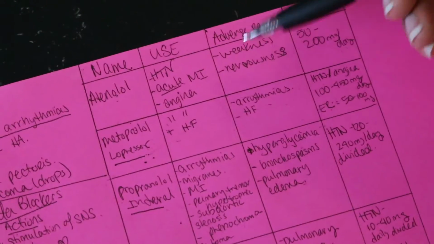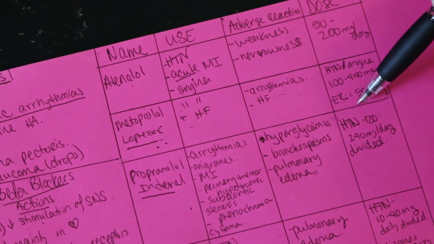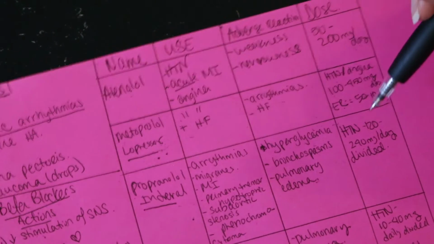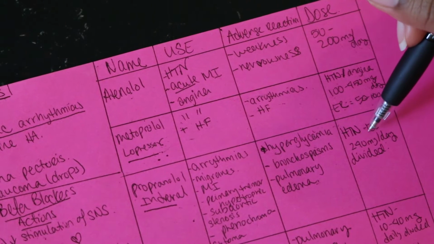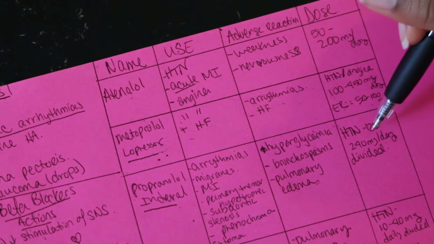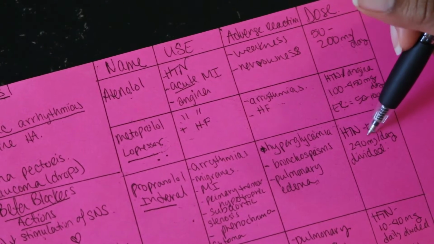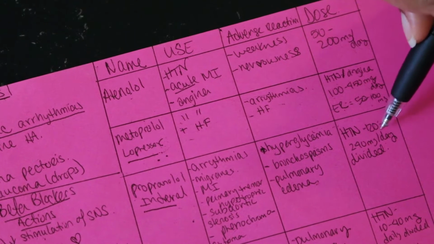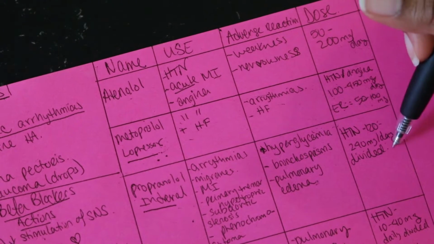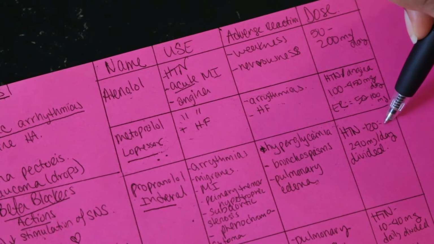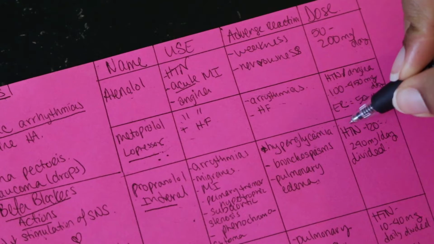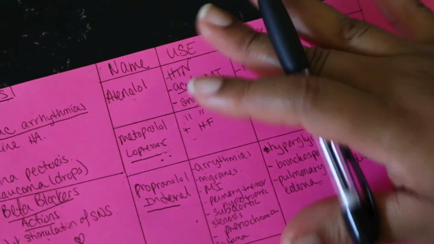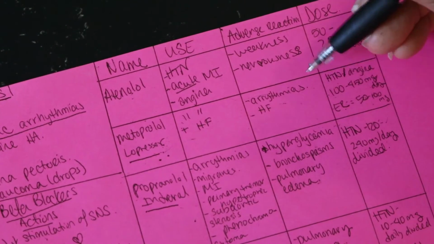Okay, now let's look at the dosages over here, just so you can get an idea. This one says 120 to 240 milligrams a day divided. What that might mean is that the patient might get 120 milligrams BID, or they might get 60 milligrams BID. Divided just means they don't typically get 120 milligrams once and that's it. It might be twice a day, 3 times a day, whatever the case may be.